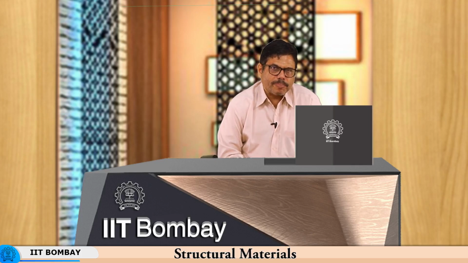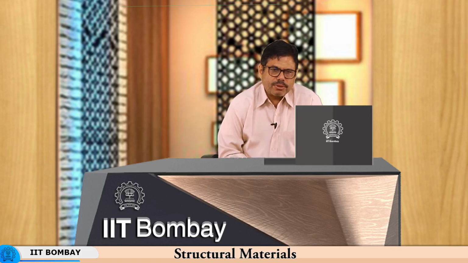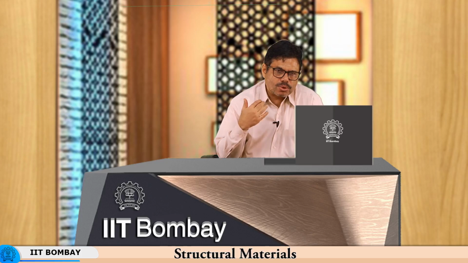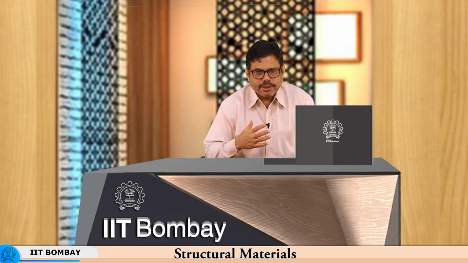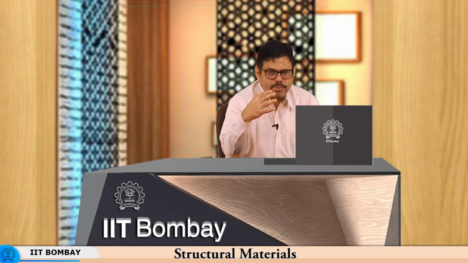Now, another variety of loading which is of practical interest is that of fatigue loading. Fatigue loading means that there is a continuous change in load as the product is used. For example, you take a boiler, you have heating and cooling cycles. You start the boiler, it works for a number of days, then it is cooled down for maintenance, again you pressurize it, it goes on for a number of days. So, here you are heating and cooling the boiler.